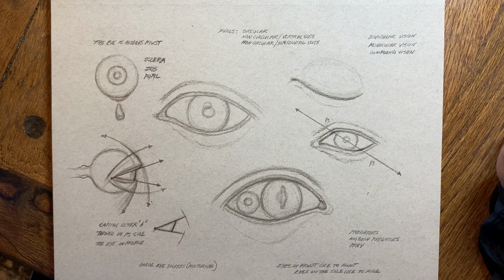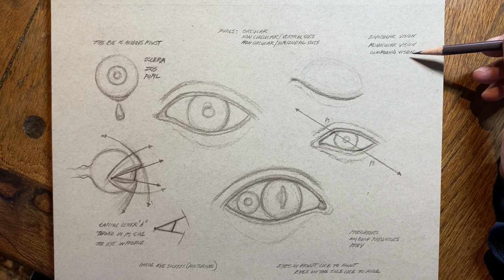The most common type of vision in the animal world is compound vision, and almost all insects, basically all insects, have compound vision. We're not going to talk too much about that today, and later in the year when we get to the animals, we'll talk more specifically about a variety of the different animals and characteristics, but I just wanted to touch on it very briefly. So there's binocular vision, monocular vision, compound vision.